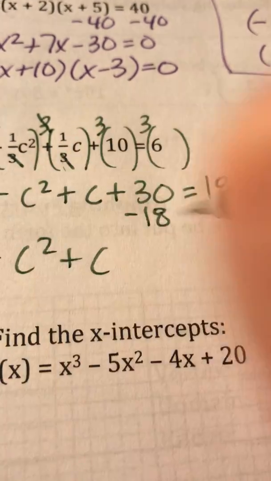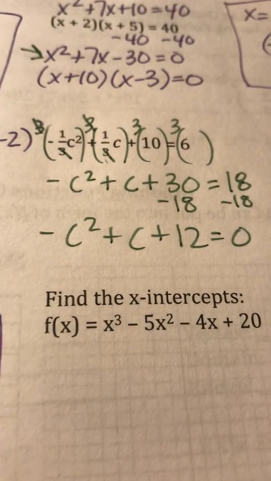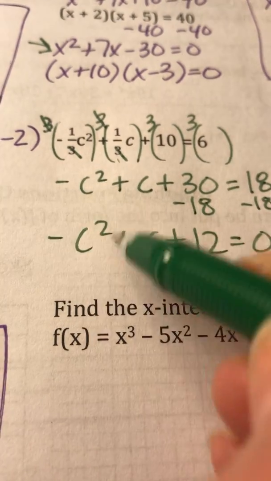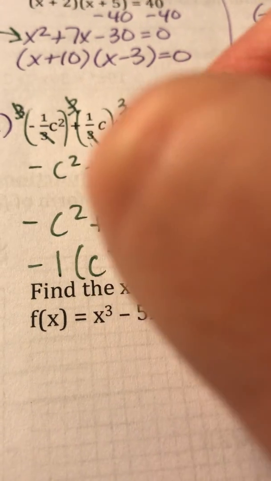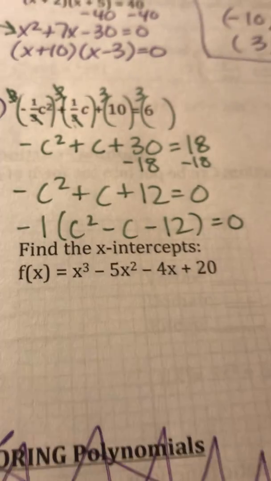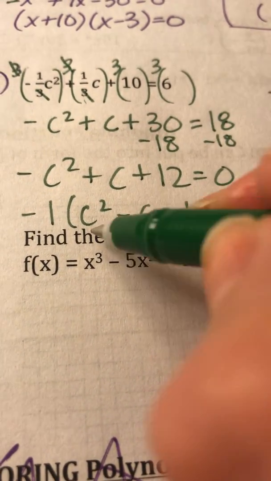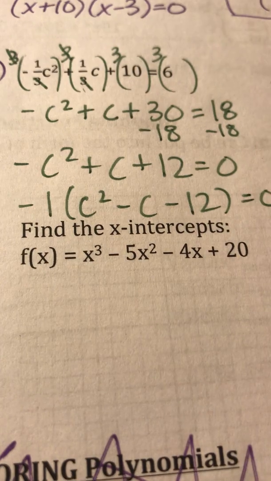Now I have negative c squared plus c plus 12 equals 0. We said that we want this always to be positive, so I'm going to factor out a -1. So I have c squared minus c minus 12 equals 0. I'm going to move up here. So I have my -1. I want to factor this here.